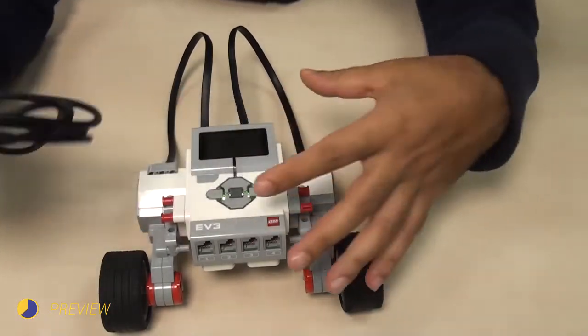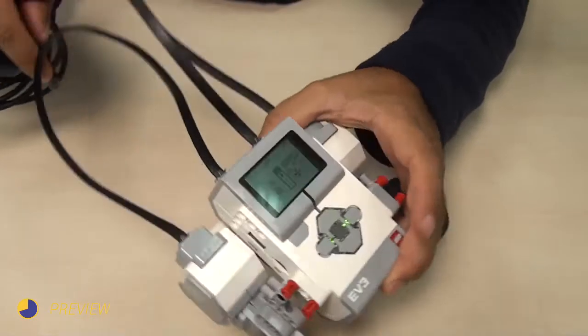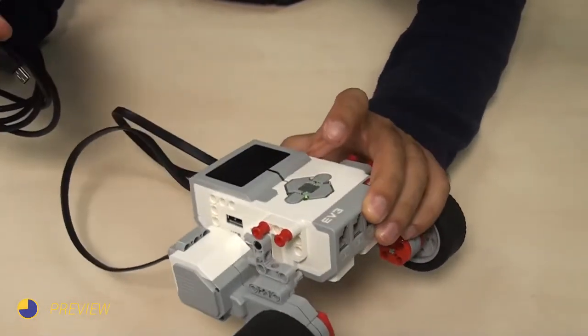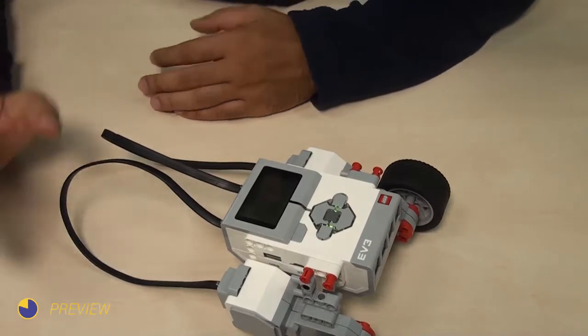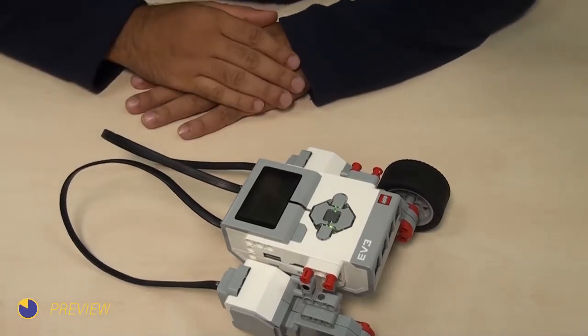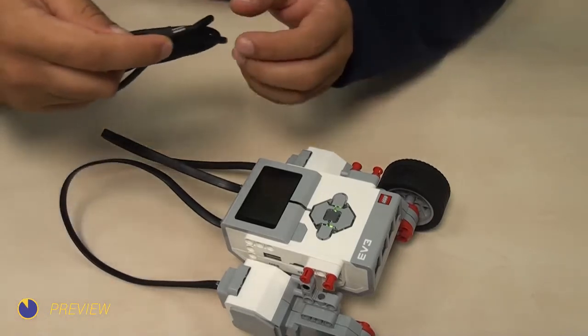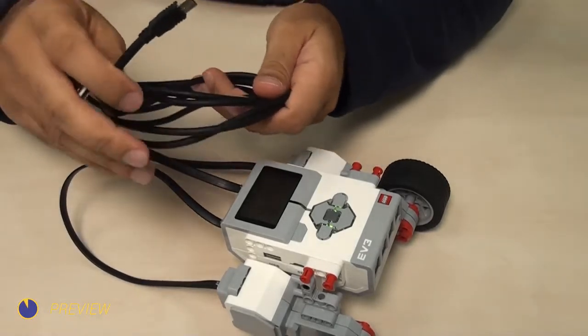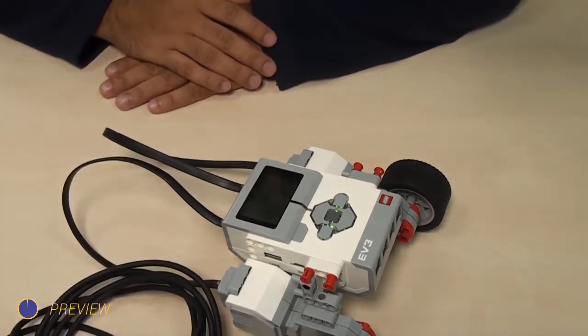So we need a USB cable, and we connect the USB cable right here on the PC port, or we can use a Bluetooth connection. It depends on what you have with the robot. Do you have a Bluetooth connection, or do you need to use the USB cable? Most of the time I prefer to use the USB cable. Let's have a look at the program.